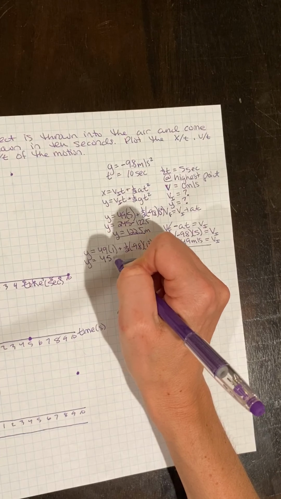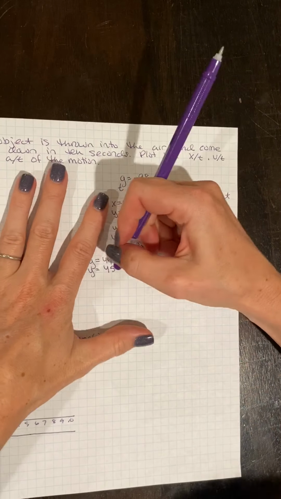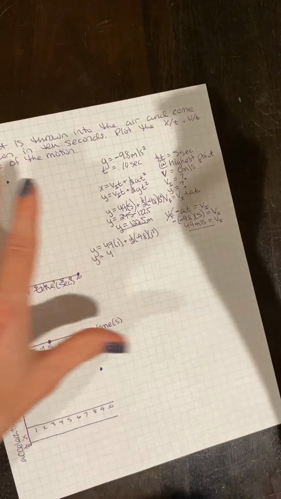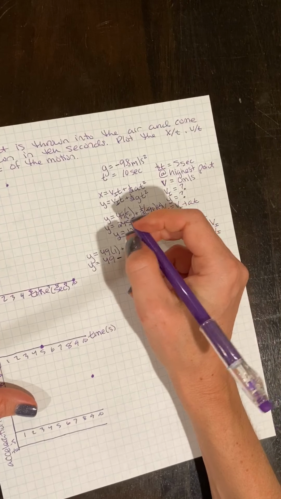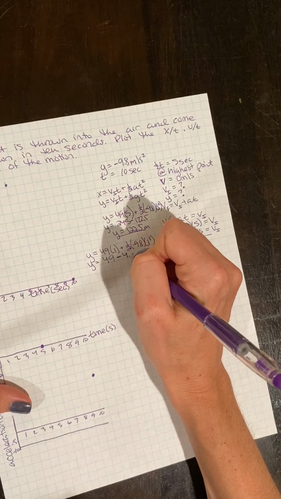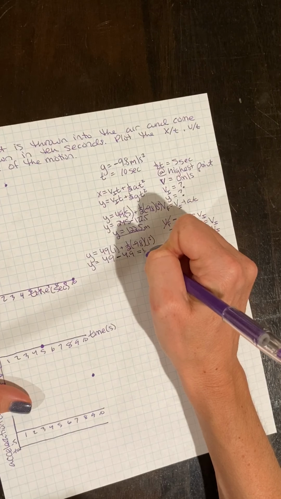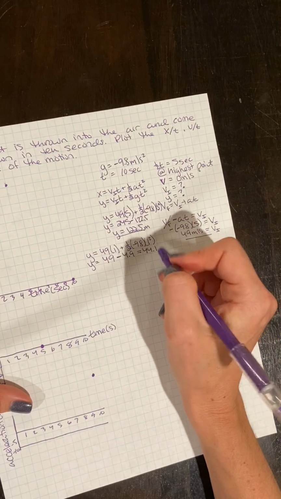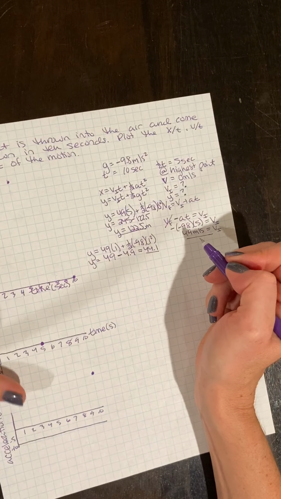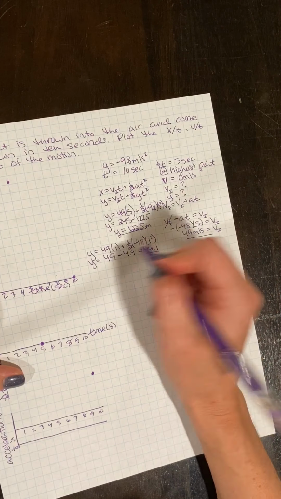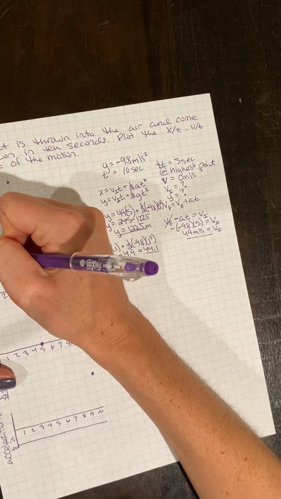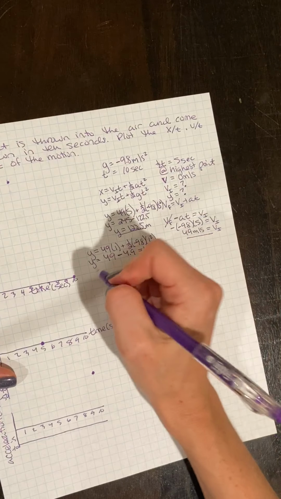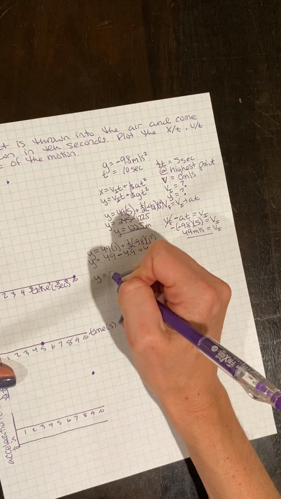So 49 minus 4.9 gives me 44.1. I have displaced 44.1 meters at time 1 second. So at time 1, I'm going up 44.1. We're going to do the same thing for time 2.